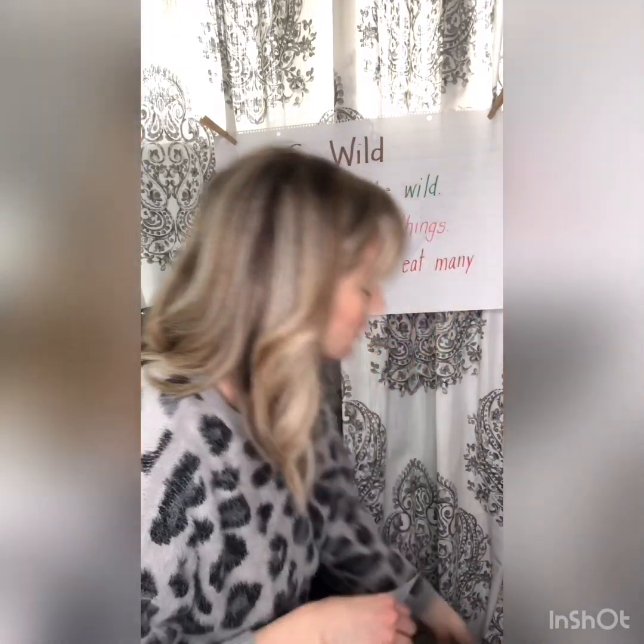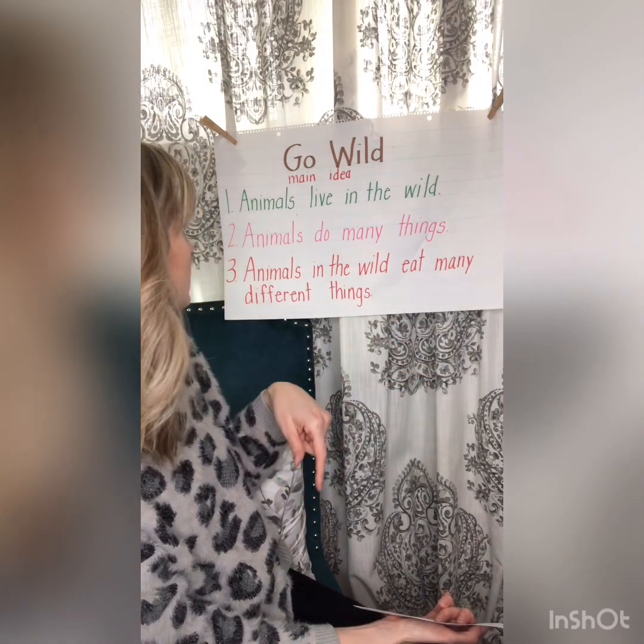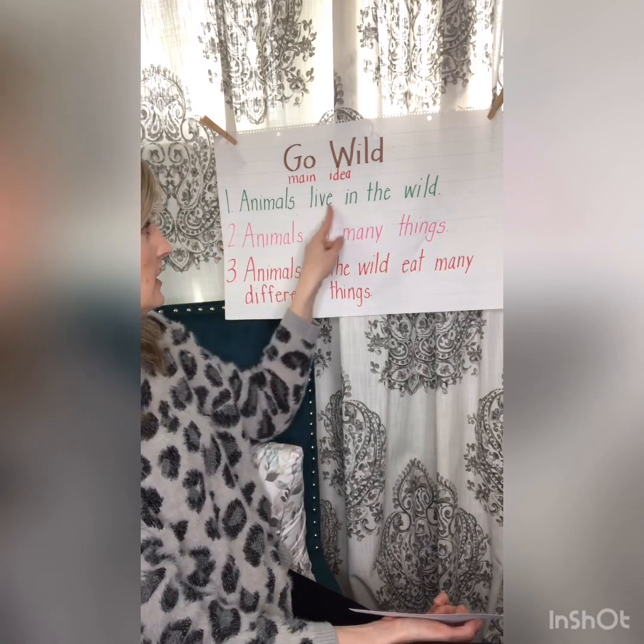So in Go Wild, we read about those wild animals, and they were all doing something very similar. So I have 3 choices up here. Only one of these choices makes sense. So let's see which one would make the most sense. Animals live in the wild. Is that what the text was mostly about? There were animals and they were in the wild, but was it just all about them being in the wild? Or is there a more focus?